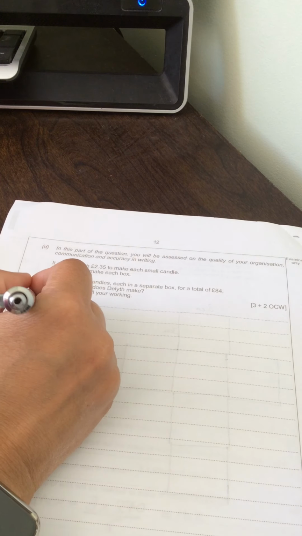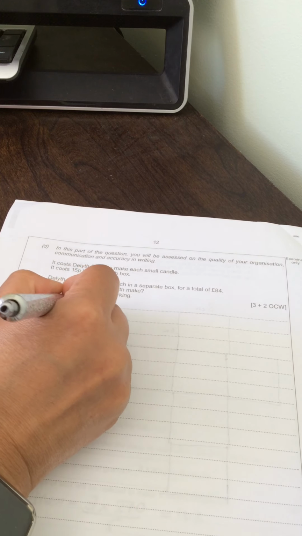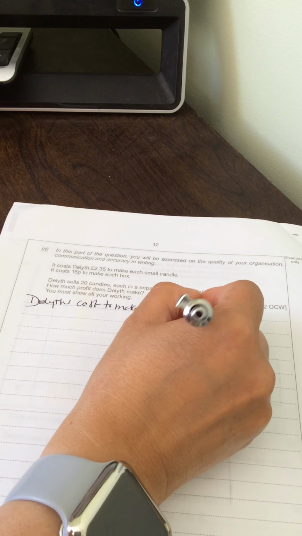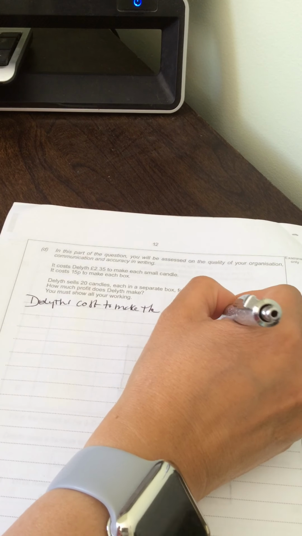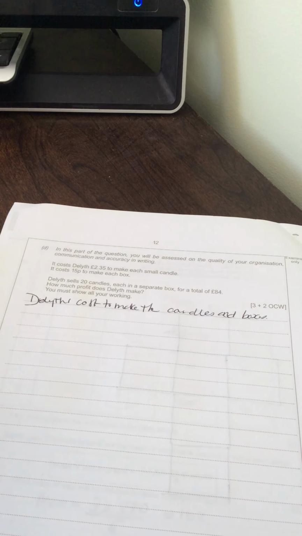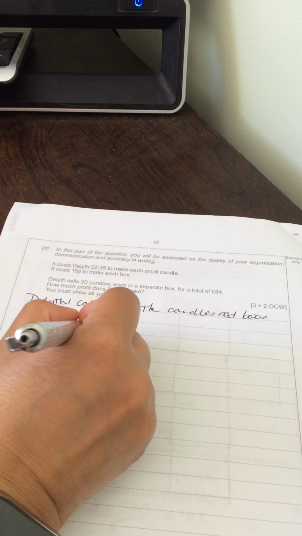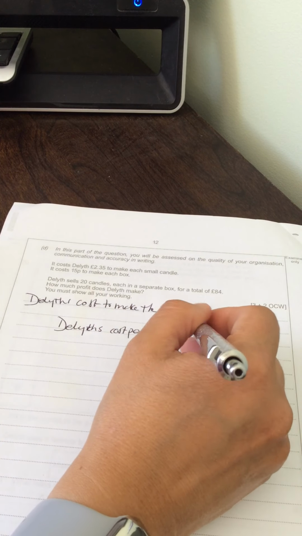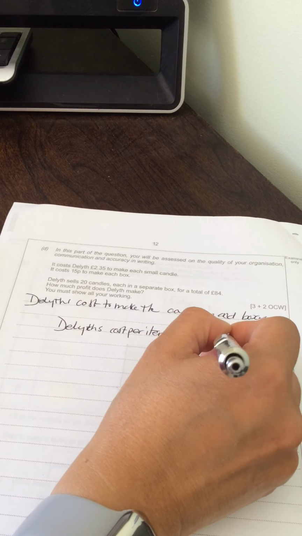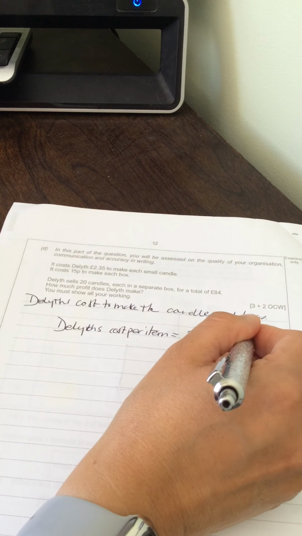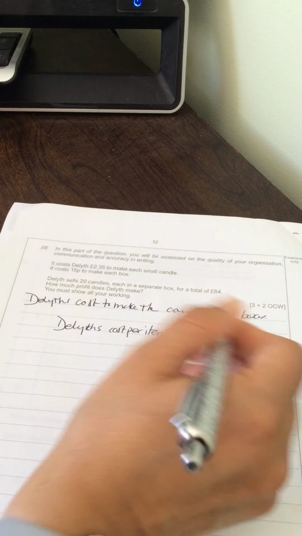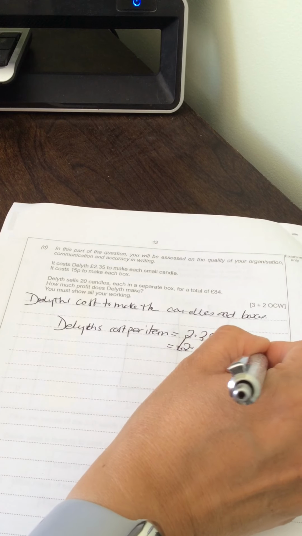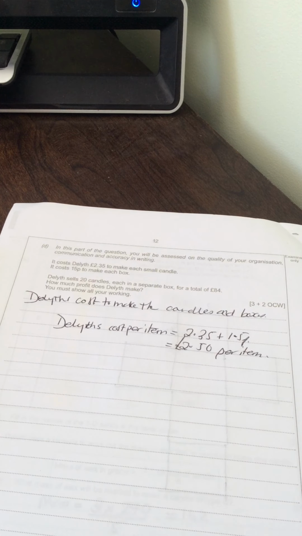So what we're going to do is work out Delyth's cost to make the candles and boxes. So Delyth's cost per item that you've sold would be £2.35 plus the 15 pence each. So it would be £2.50 per item. So that's what it's going to cost her per item.